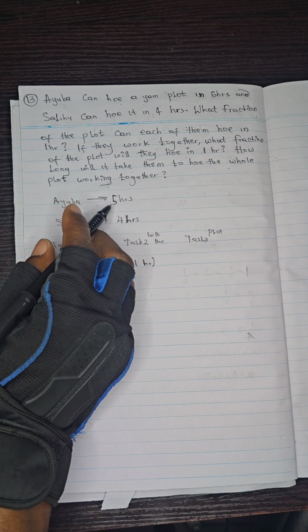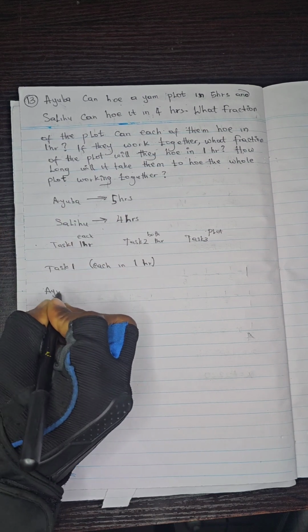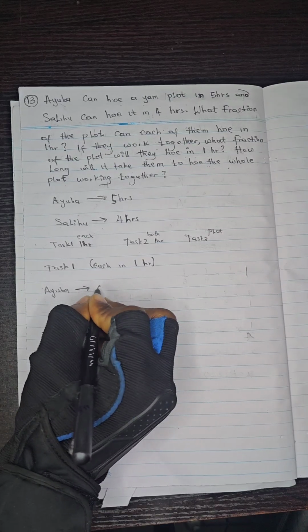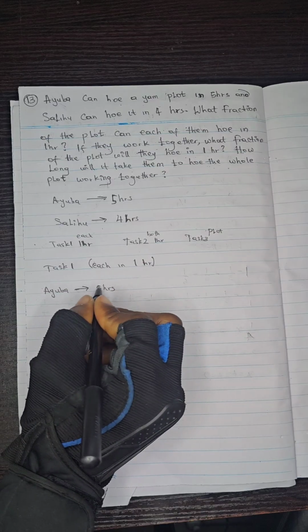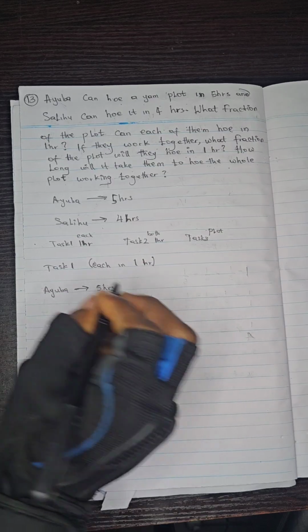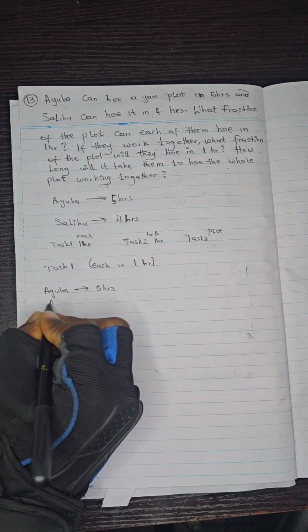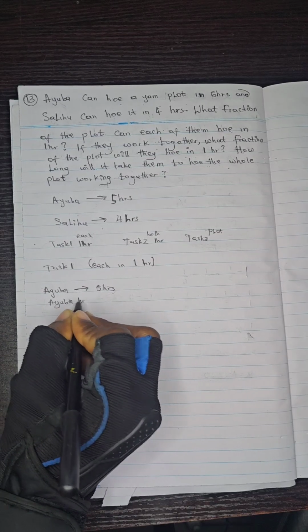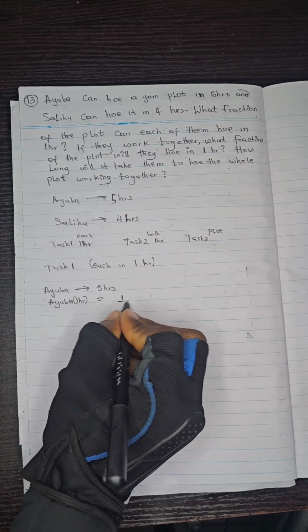Ayuba can do it in 5 hours, so what he will do in 1 hour is simply 1 over what he can do in 5 hours. You understand? So Ayuba in 1 hour will simply be 1 over 5 of the whole plot.